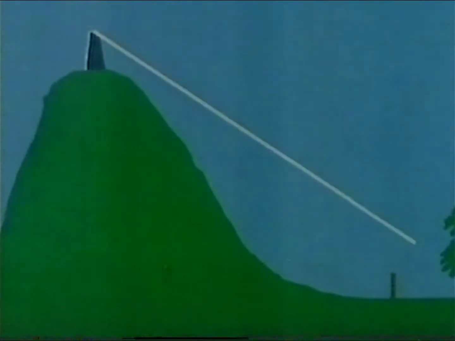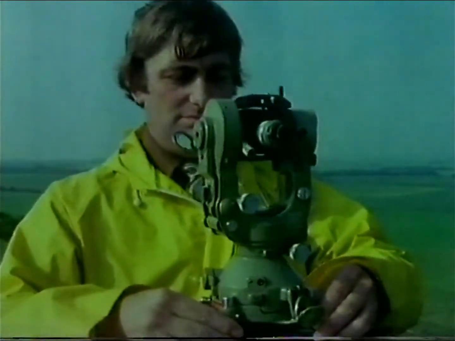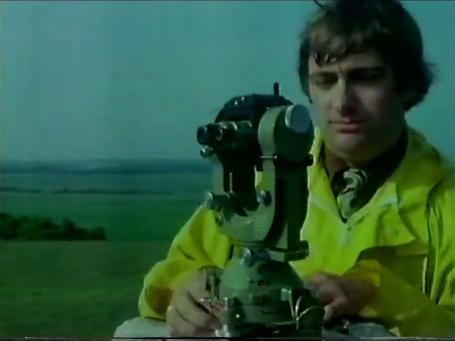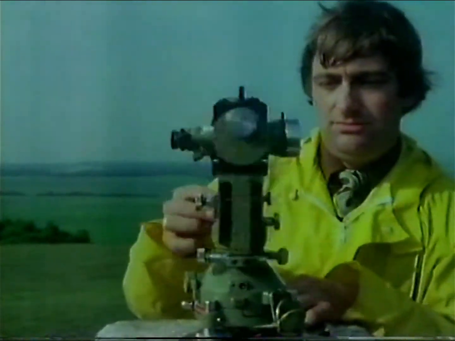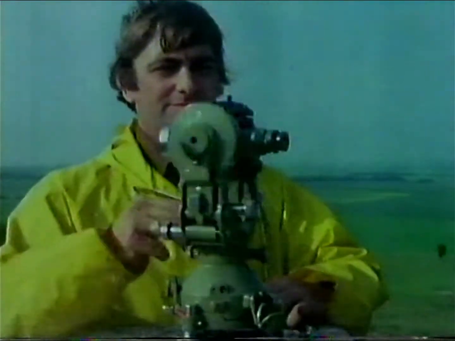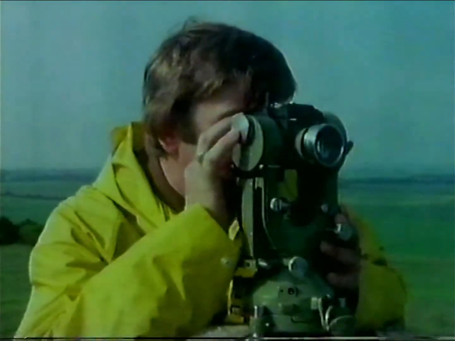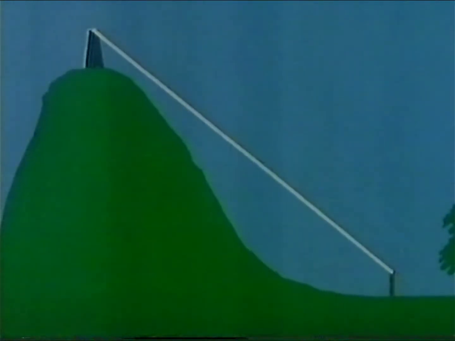Now they know this distance, but they don't yet know its direction. They need to measure an angle. You can't do that with just a light beam, so they use this instrument, a theodolite. First they get it level, using built-in spirit levels. They're going to find the angle through which you would have to tilt the theodolite from the upward vertical until you were looking at the reflecting prisms.